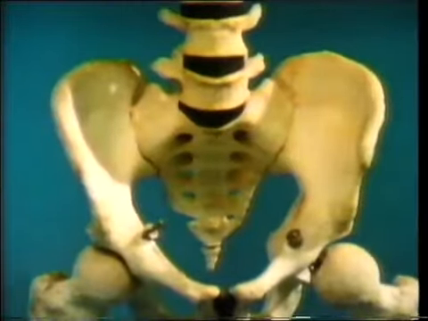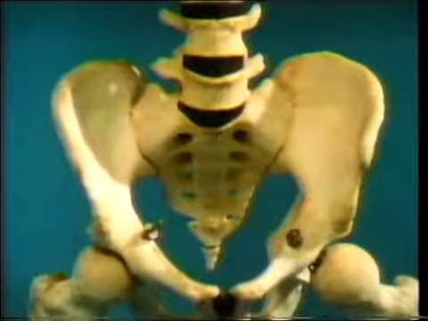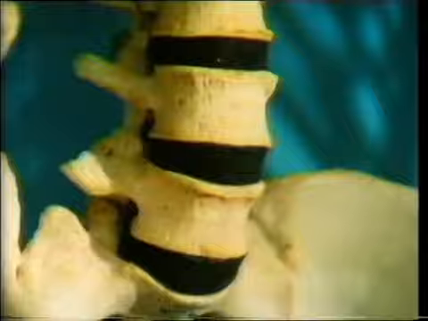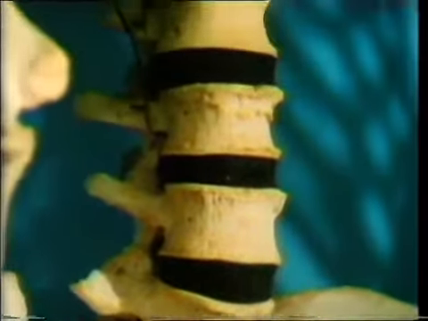Now for perhaps the most interesting part of the human skeleton. It's attached to the pelvis at its lower end and is made up of many separate bones called vertebrae. That's why we're called vertebrates. The spinal column.